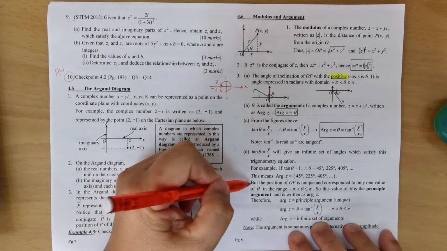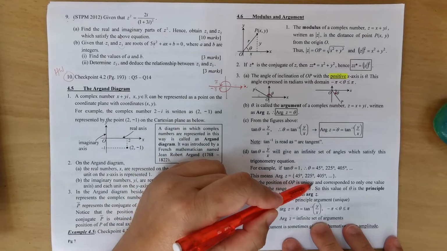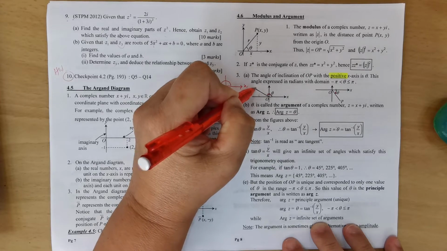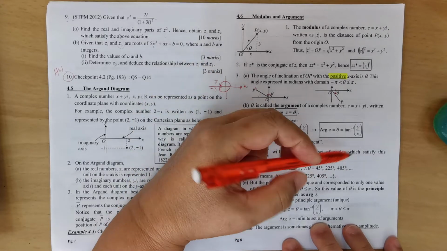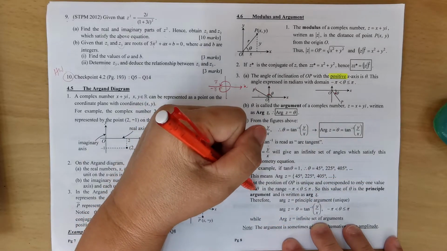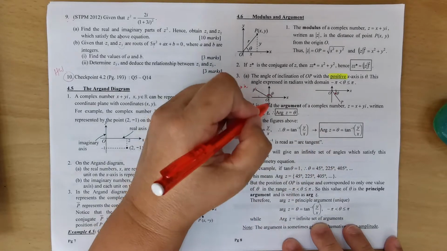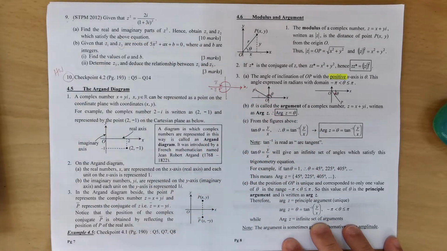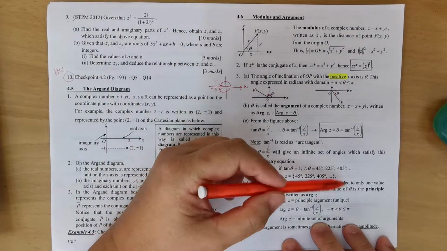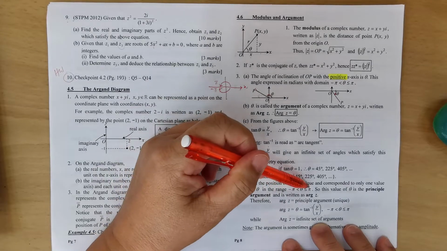But the position of OP is unique. If P is here, only one position of P corresponds to only one value of theta. So it is supposed to be only one angle. Why do we have repeated values? Because it goes around again and again. Therefore, there is supposed to be only one value of theta in the range negative pi to pi.